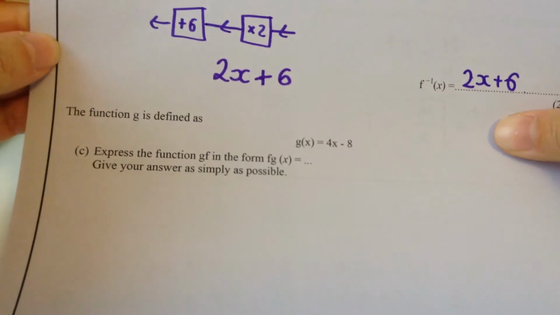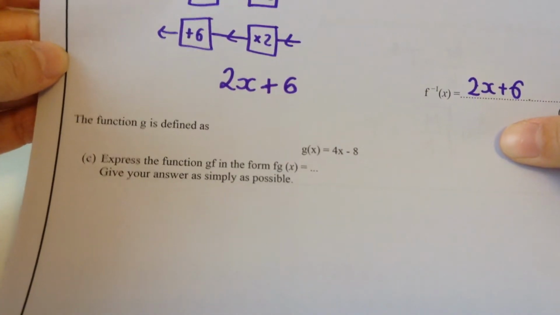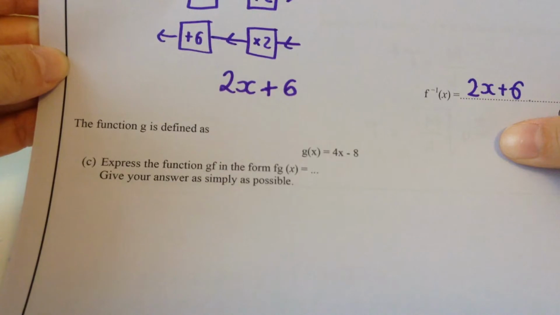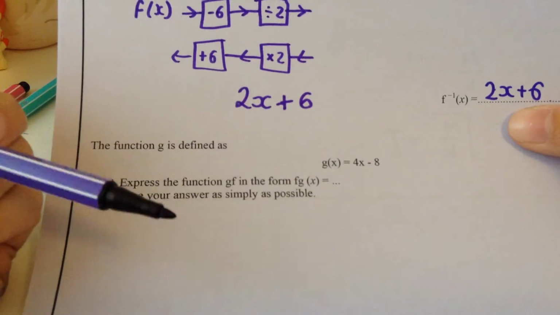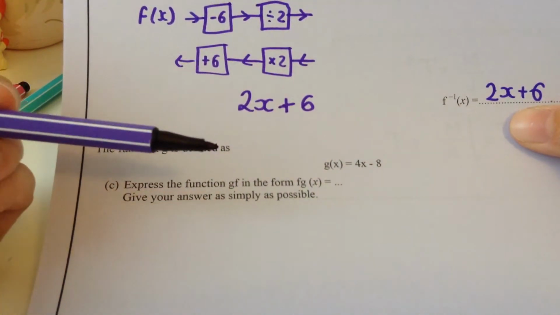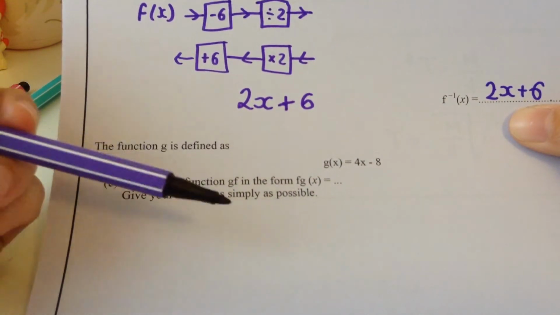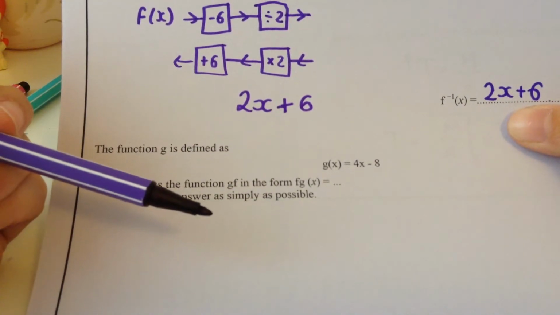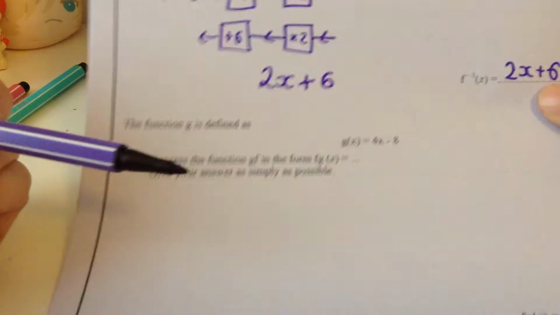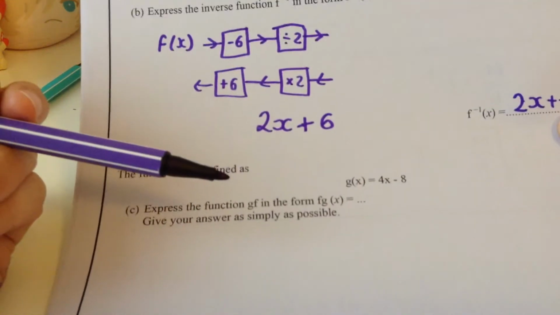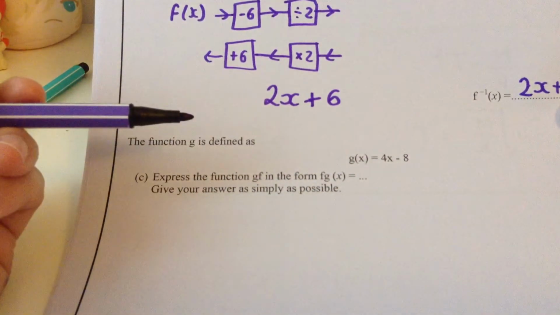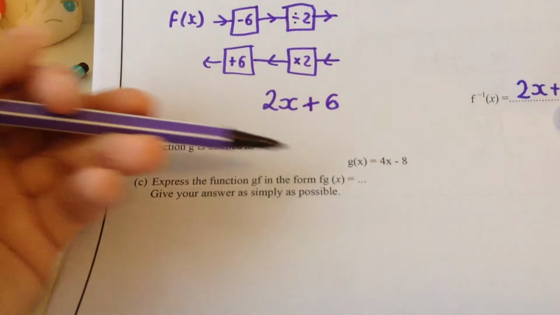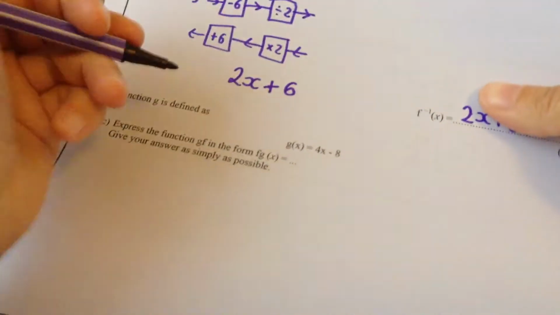The function g is defined as that. Express the function gf in the form fg of x. Wait, what? Do they mean gf or do they mean fg? They're two completely different things. Okay, we'll go with fg because the answer box says fg.